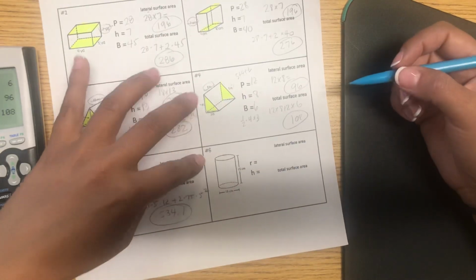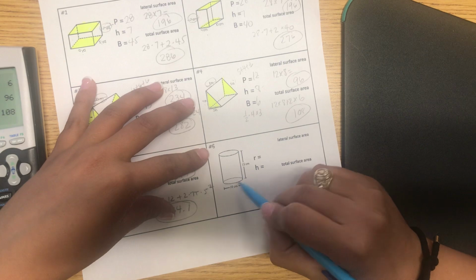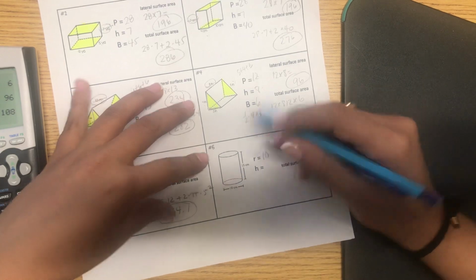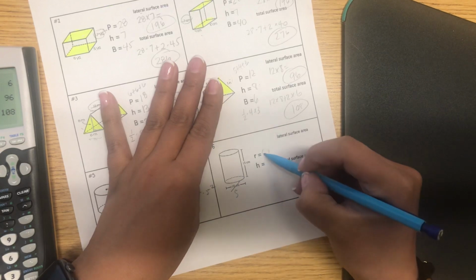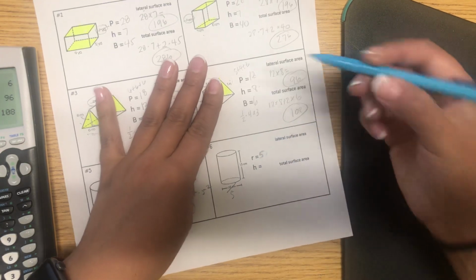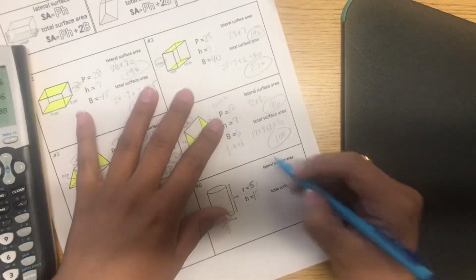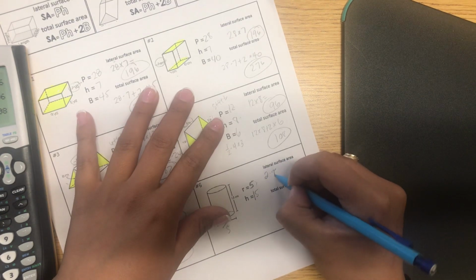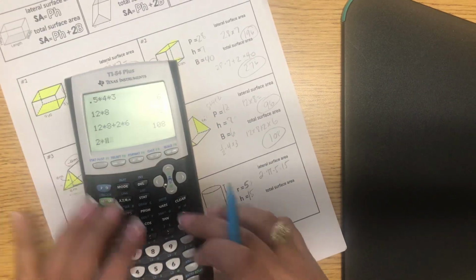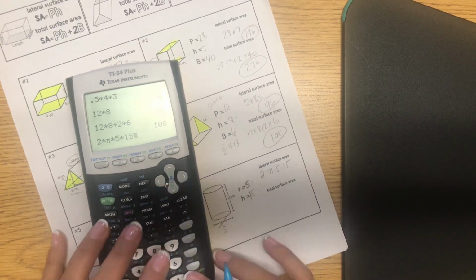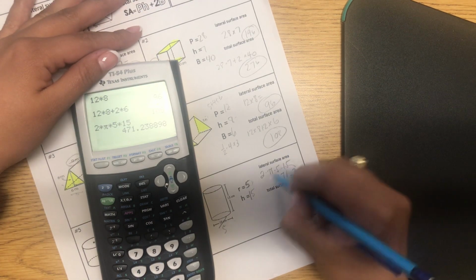First thing you want to check on number 6 is, did they give you the radius? Since they gave me the diameter, because it's all the way across the circle, my radius is not 10, so I made that mistake. You want to cut it in half, so my radius is actually 5. The height is 15. Now the lateral surface area is the shorter formula, 2 times pi times 5 times 15. And that, if we round to the tenths place, is 471.2.